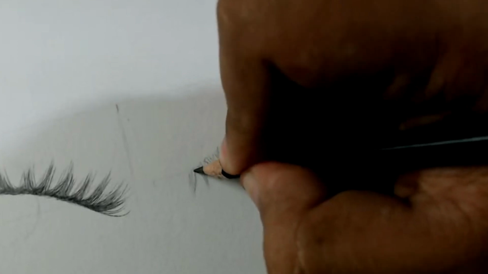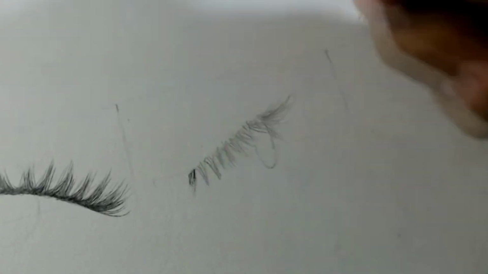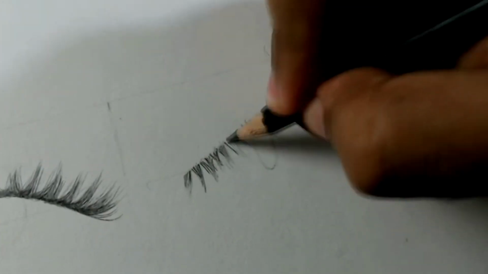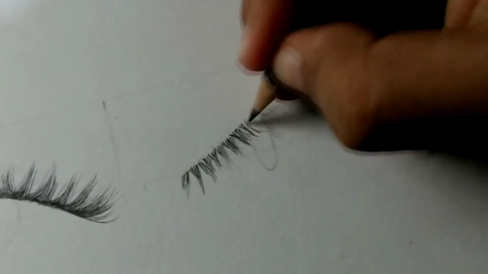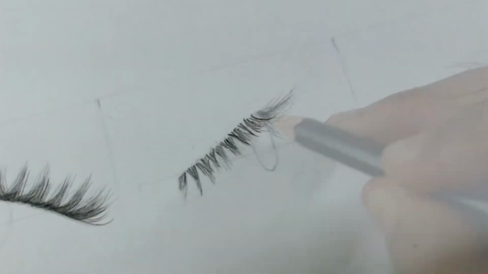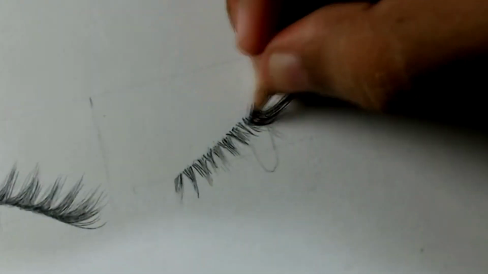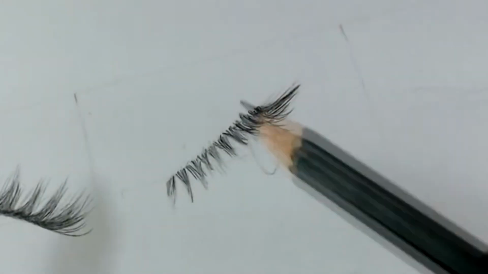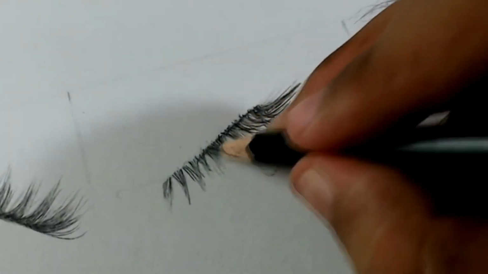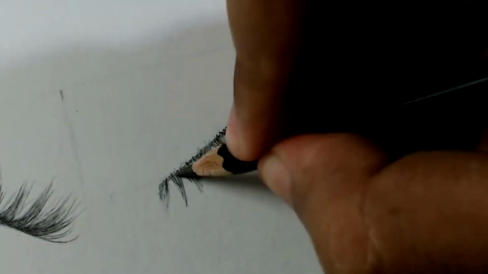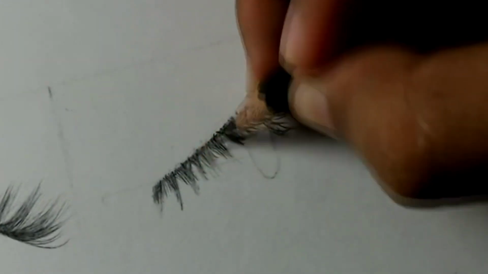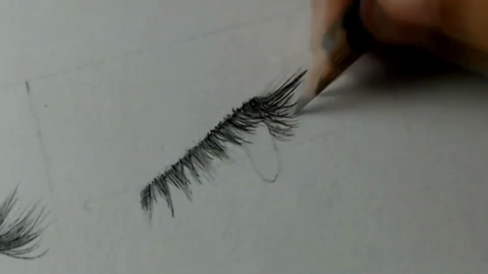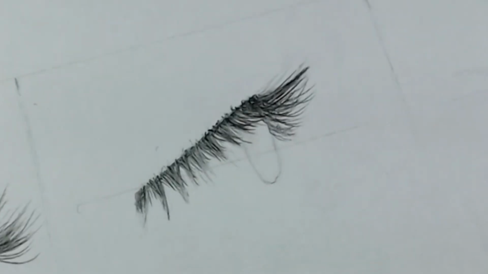Then we do the same thing we did with the first eyelash. We take a darker pencil and apply contrast, darkening, to bring more life. Darkening is always very important to bring not only more life to the drawing, but also to make it more realistic. Everything around you is generally very well contrasted. And that's how we finish the lashes from the side angle.